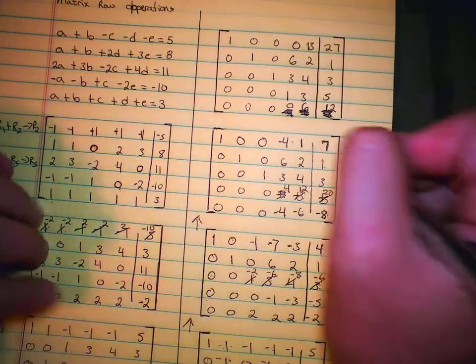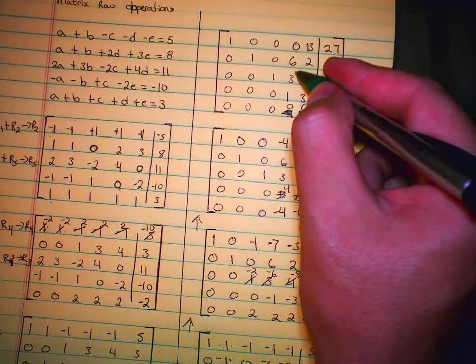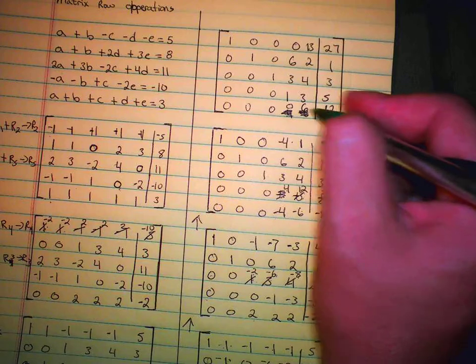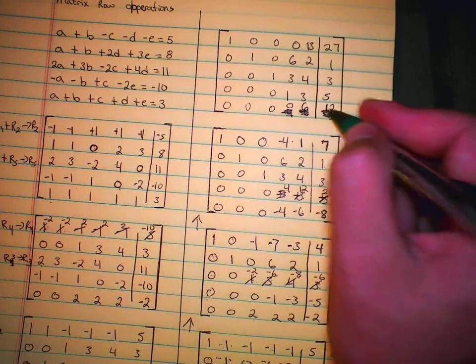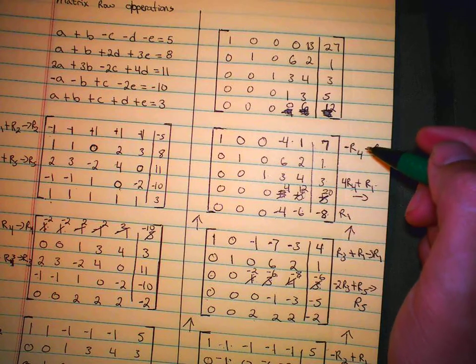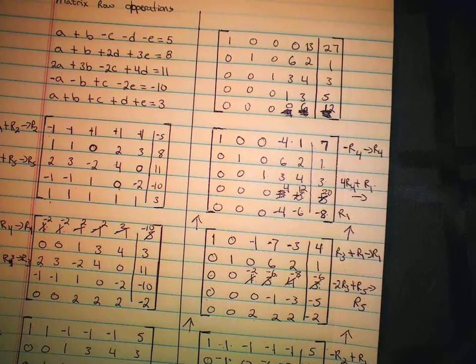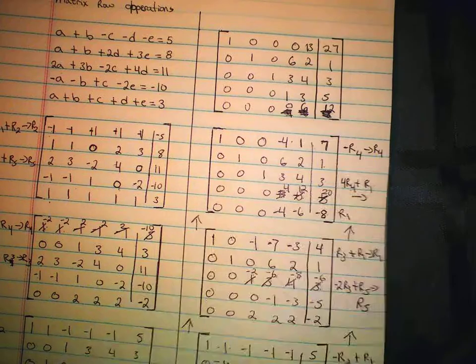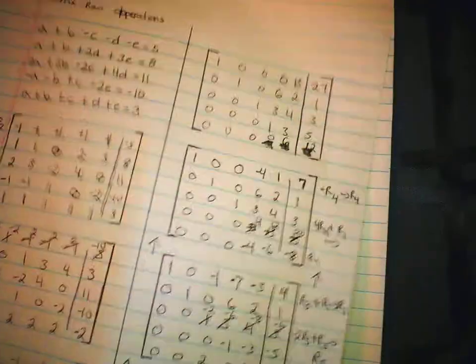Okay, that gets us one step closer there. We just need to get rid of this here. And this one we can actually divide by 6 now to get it down to 1. Okay, so I'm going to tear this sheet and draw some more matrices right here.